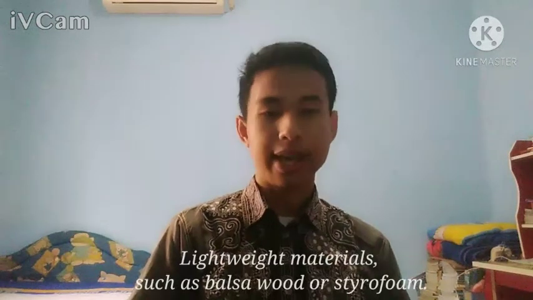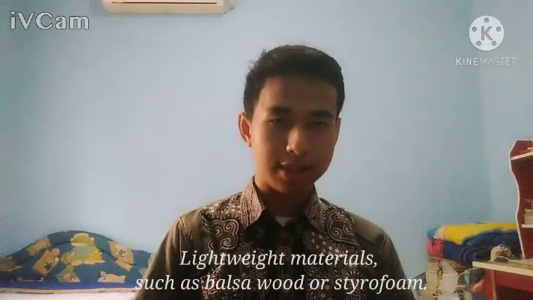Second, gravity force. The gravity force is greatly influenced by the weight of the aircraft. The heavier the load of an aircraft, the greater the gravity force generated. If the magnitude of the gravity force is not balanced with the lift force, the glider aircraft that we make will not be able to fly perfectly. To minimize this gravity force, a glider can be made using lightweight materials such as balsa wood or styrofoam.